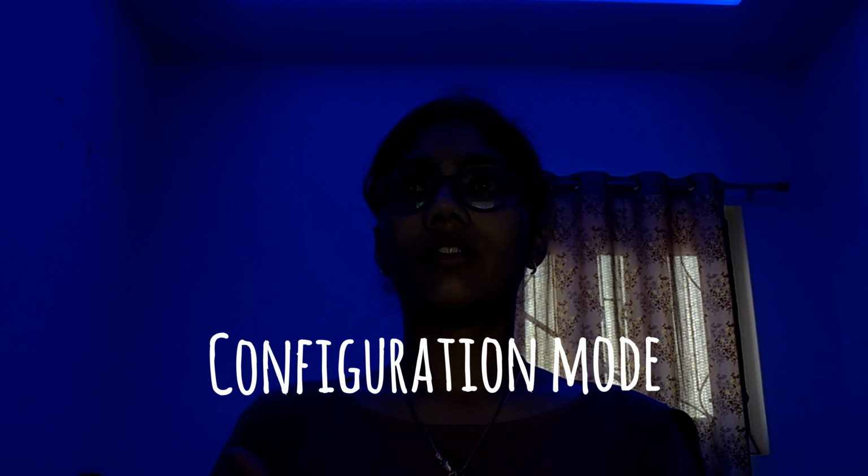Okay, now the third one is configuration mode, which is also known as global configuration mode. This mode is entered from privileged mode and supplies the complete command set for configuring the router. In this mode, you can access interface level, routing engine level, and line level.